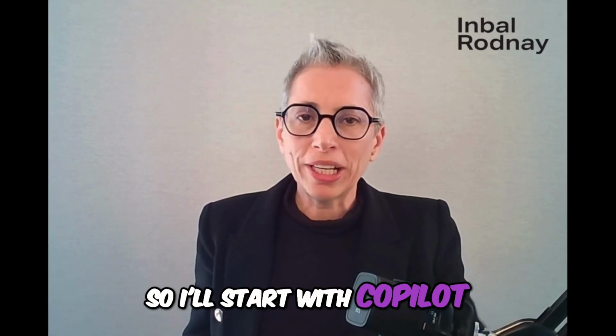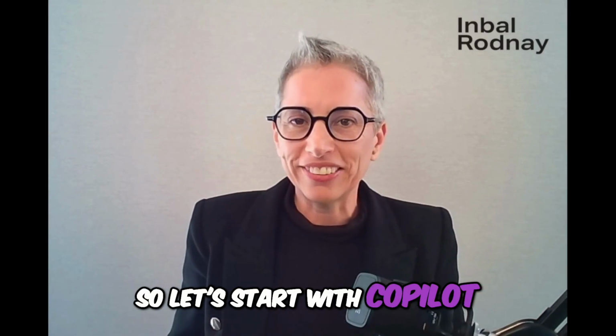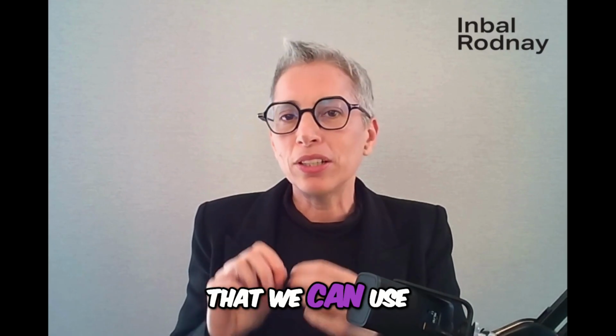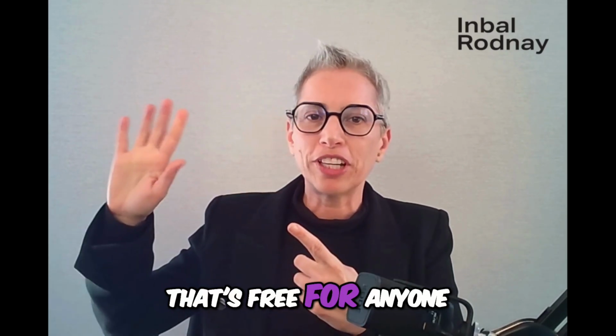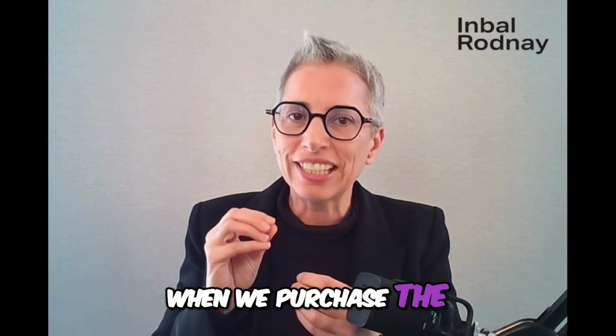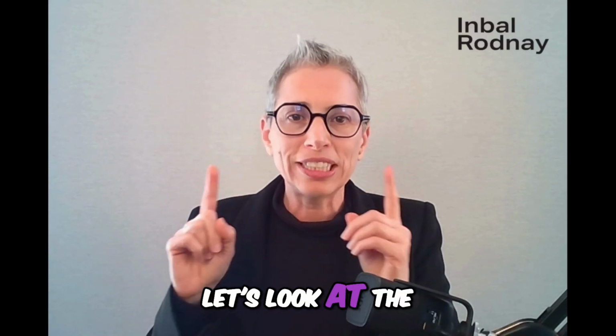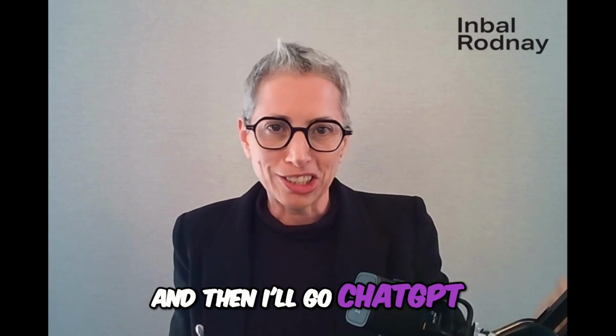So I'll start with Copilot. I'll go through the 3 different ways you can use it, and then I'll go to ChatGPT. So let's start with Copilot. There are 3 ways that we can use Microsoft Copilot. One is Copilot Chat, that's free for anyone on the web. The second is the Copilot that's included in our Microsoft license that we're already paying. And the third is when we purchase the extra Microsoft 365 Copilot. Let's look at the differences between them, and then I'll go to ChatGPT.